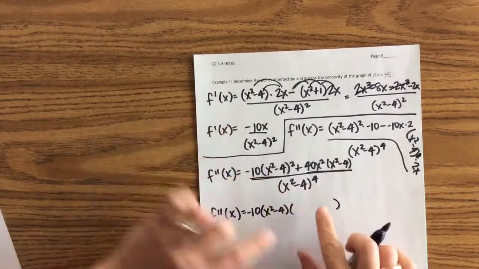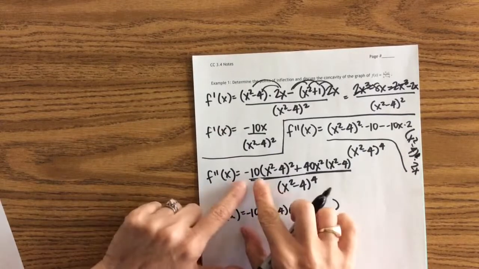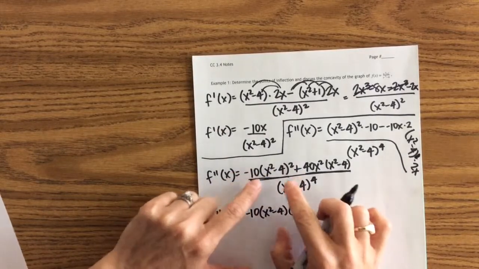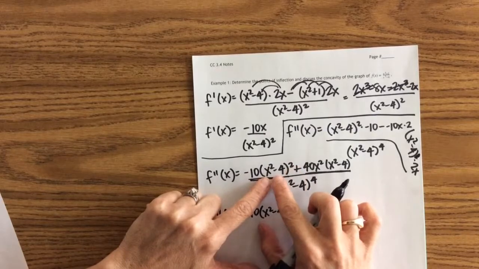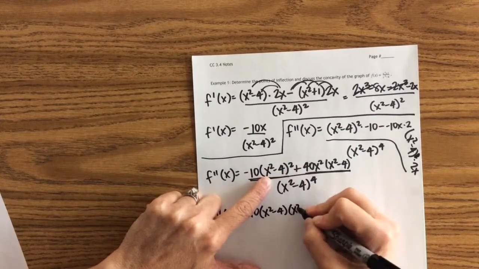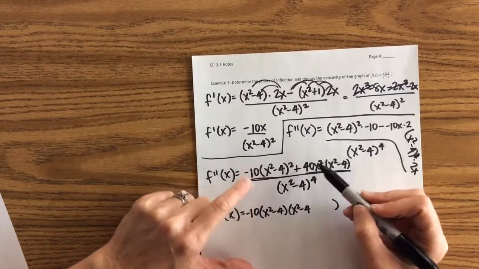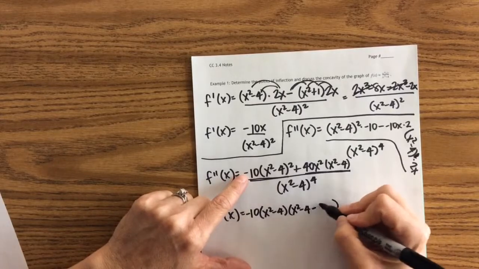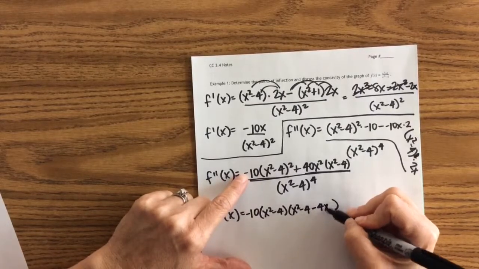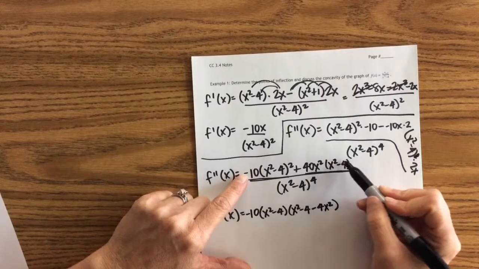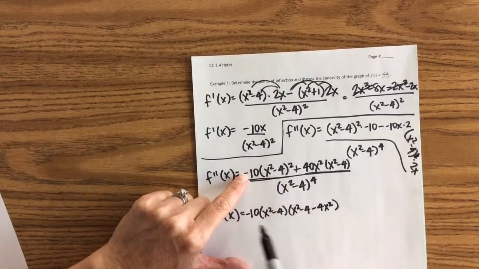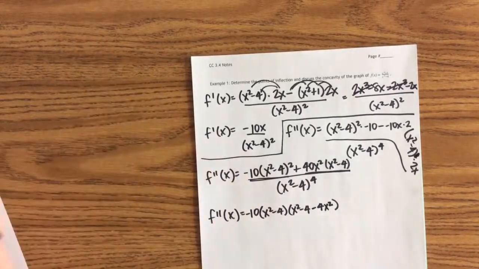When you factor something out, whatever's left goes here. So I took out a negative 10, so that's gone. I took out 1 of these terms, so I have 1 left, x squared minus 4. I took out a negative 10, so that would be minus 4x squared. And then I took that out, so that's gone. So this is the top factored.